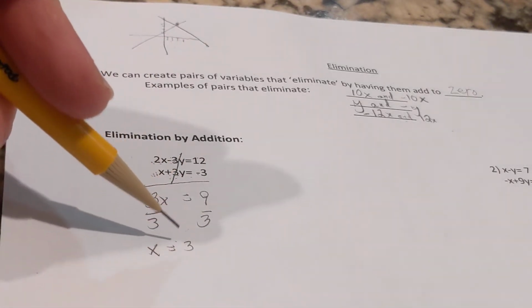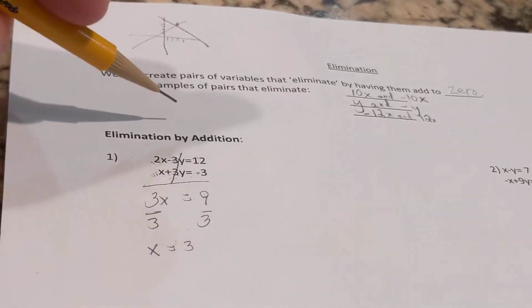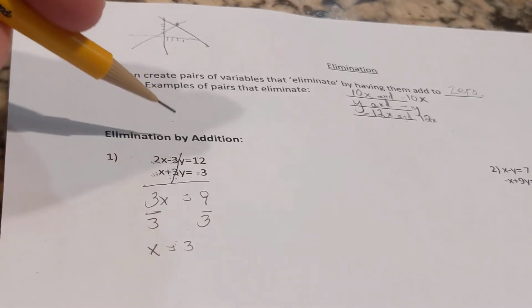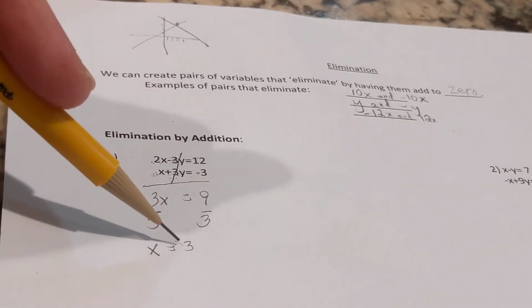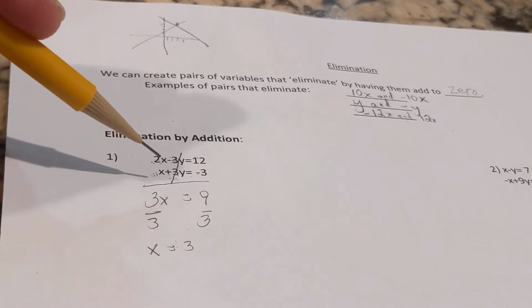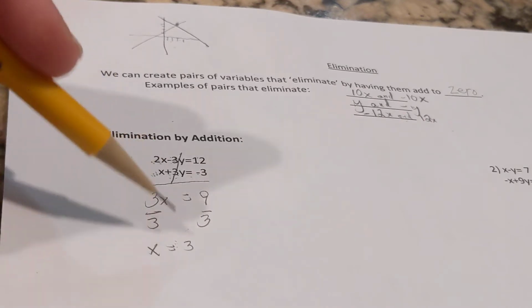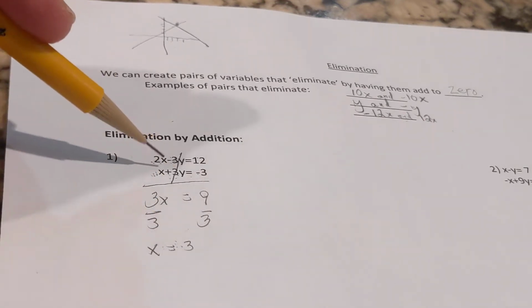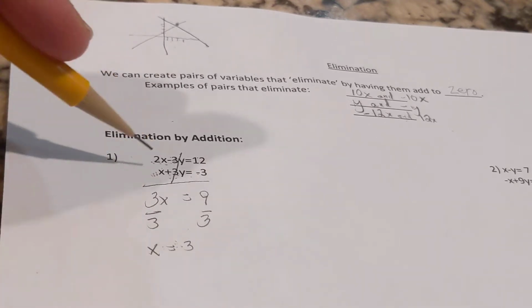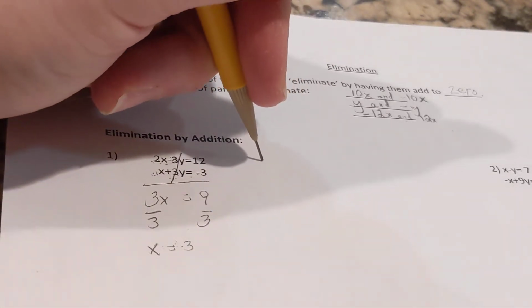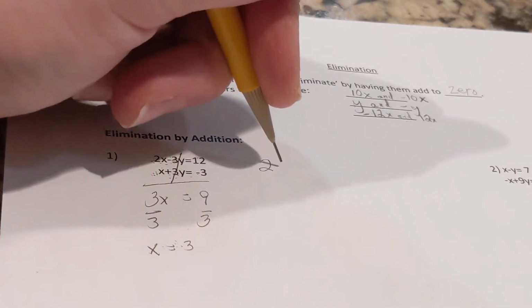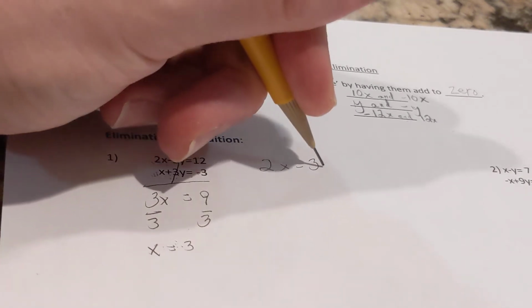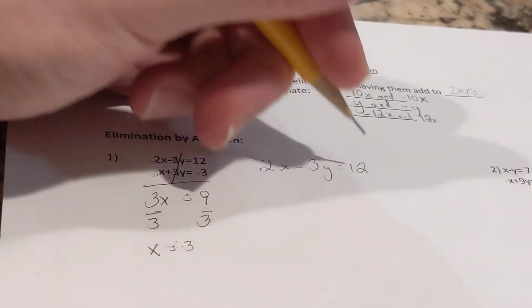So great, we have x, but our job's not done. When we're solving a system, we're finding x and y. So what we're going to do with this 3 is pick one of the equations, doesn't matter which one. We're going to substitute this in and then solve for the other variable, which is y. So I'm going to go with the top equation. You could have used the bottom one. 2x minus 3y equals 12.